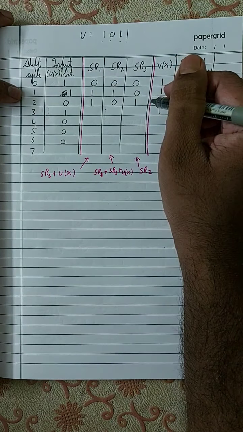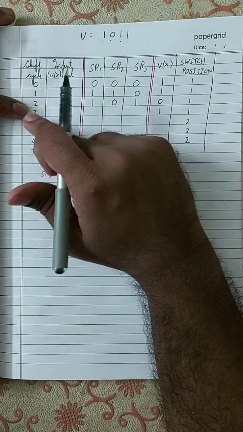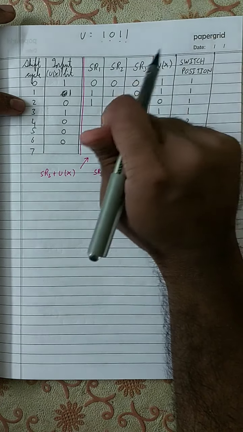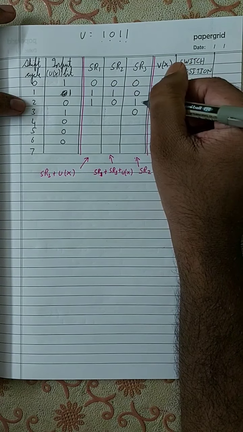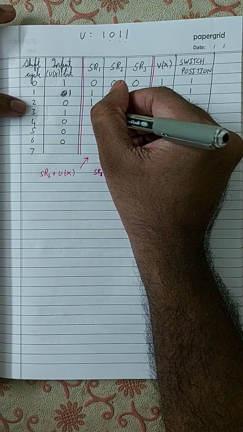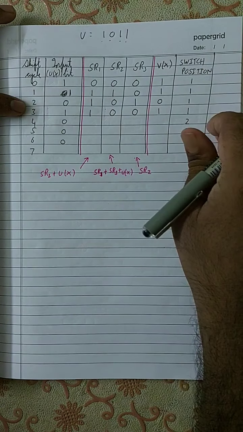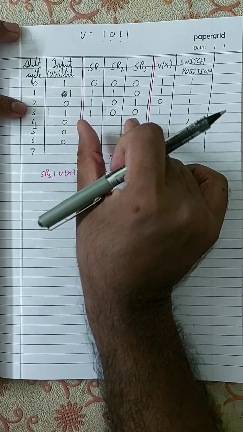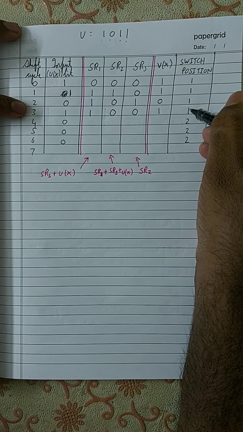Next you have to write the value of SR2. After the second shift cycle, at the end of the third shift cycle, this 0 will be transmitted over here. The value of SR2 will become 1 plus 1 plus 0, which is 0, and over here you will get 1 plus 0, which is 1. Now up to this point that you're seeing here, the switch is in position 1.